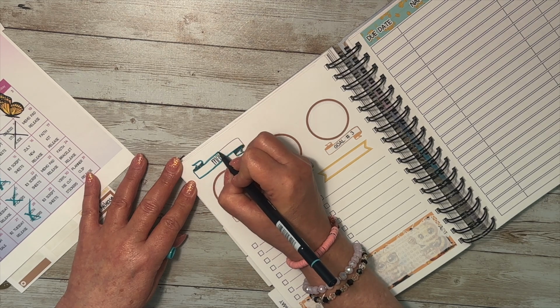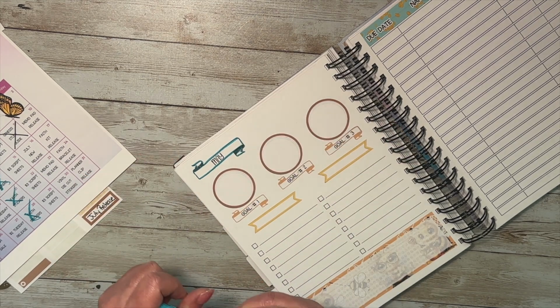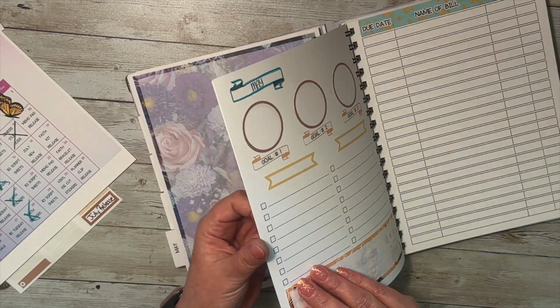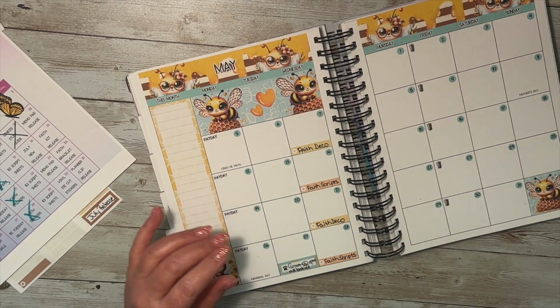And this is awesome for when you don't want to buy sticker kits, but you want to have your planner look pretty cool. So I think that looks good. And I've got to double check that I didn't screw those kits up.